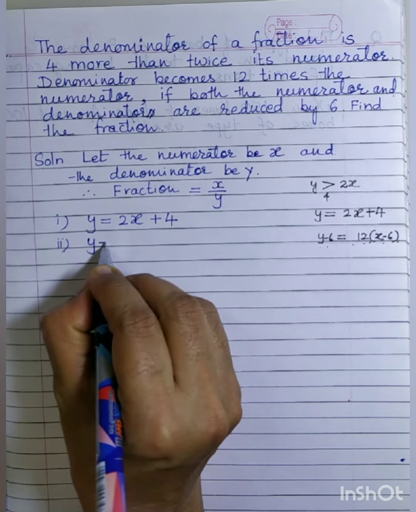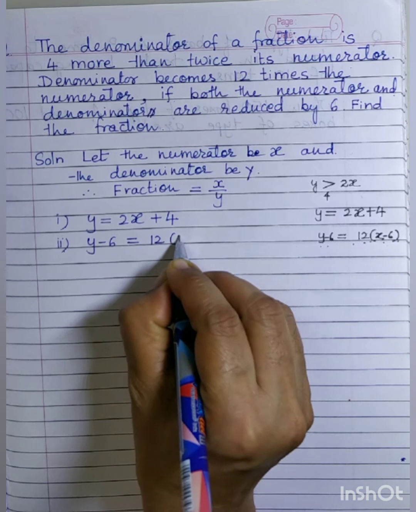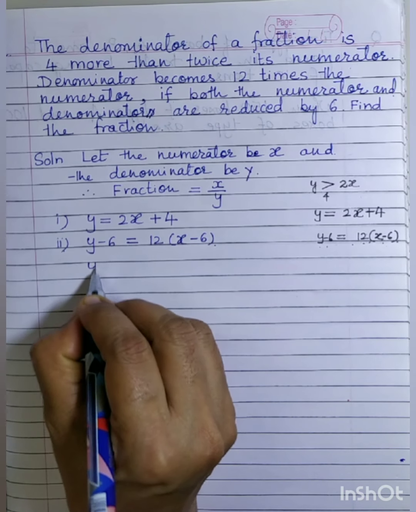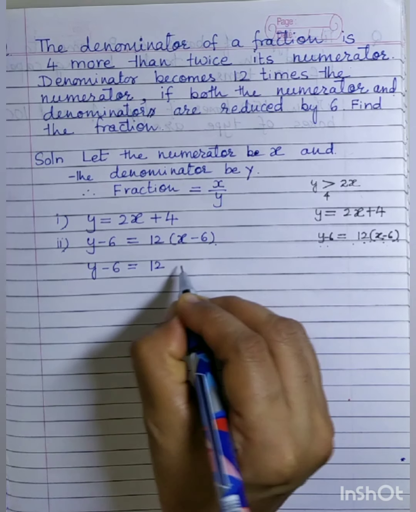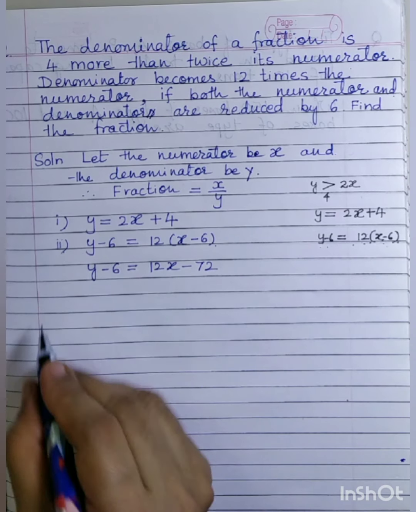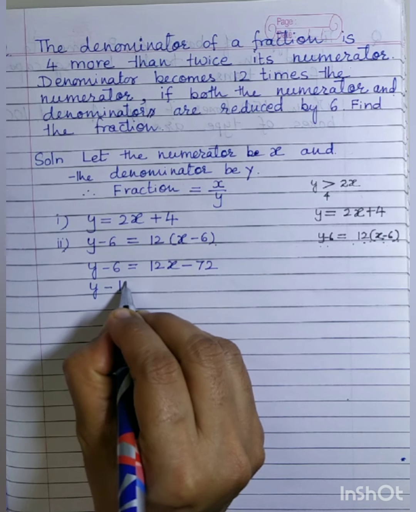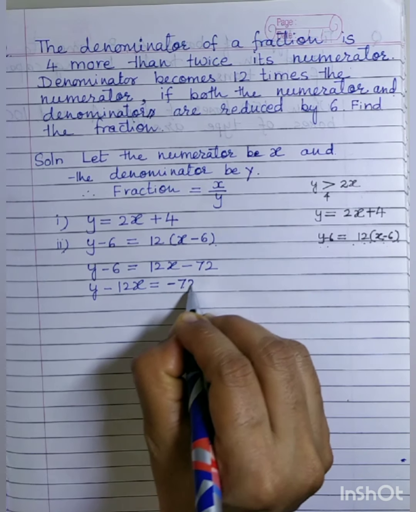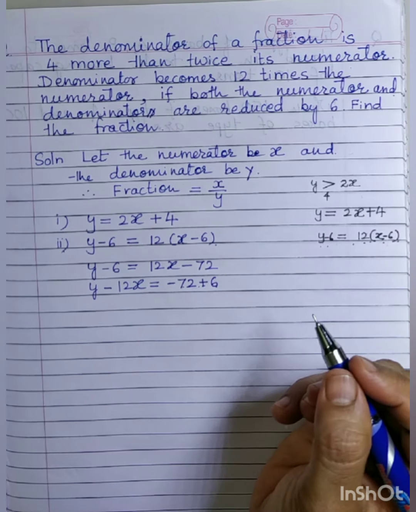y minus 6 equals 12 times x minus 6. This I will simplify now. y minus 6, open the bracket, 12x minus 72. So y minus 12x is equal to minus 72 plus 6.